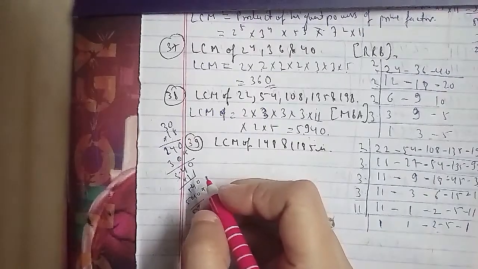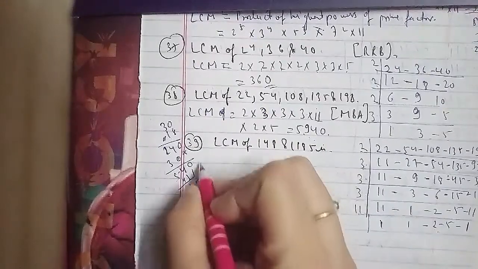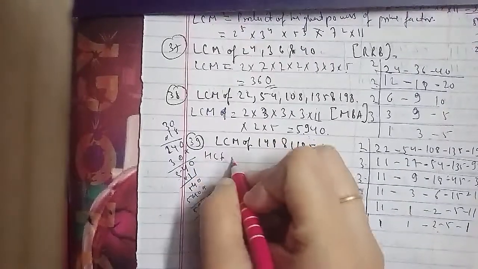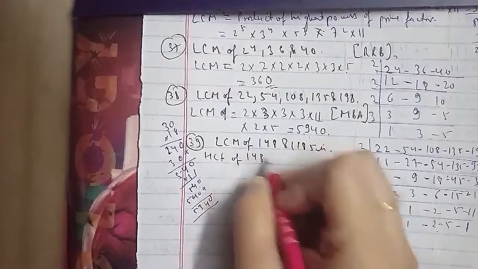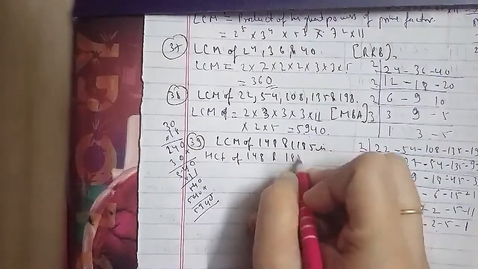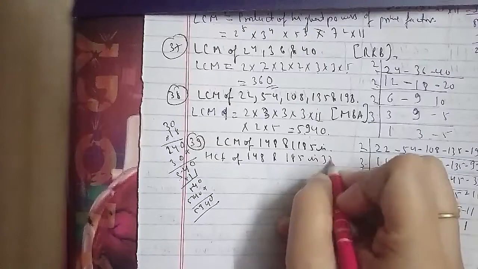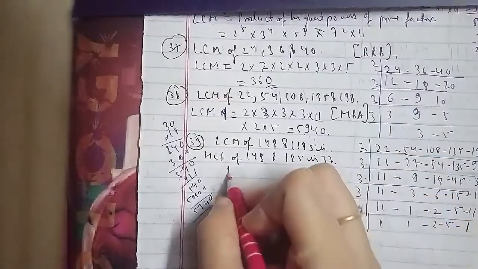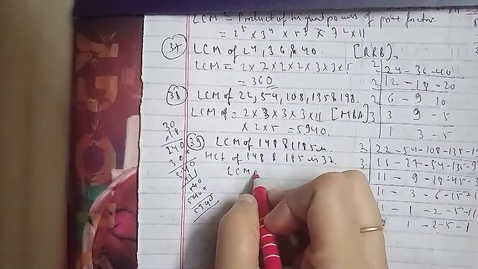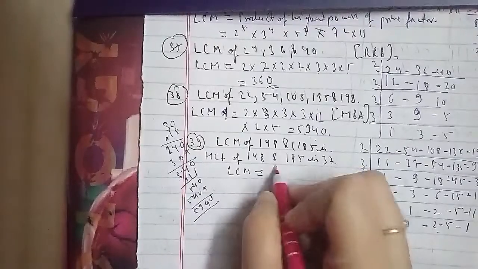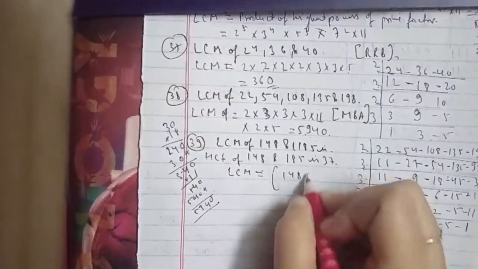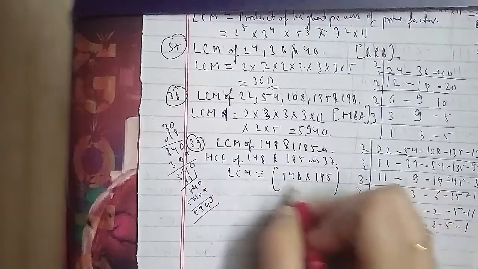Required HCF equals HCF of 2, 8, 64, 10 upon LCM of 3, 9, 81 and 27. We will have 2 upon 81. That will be the right answer for this question as well.